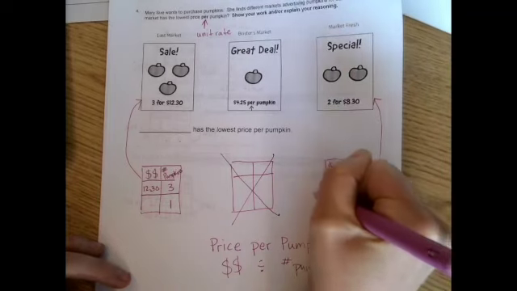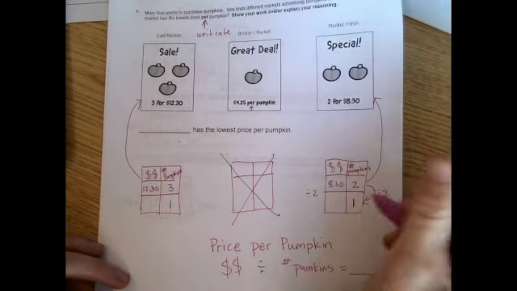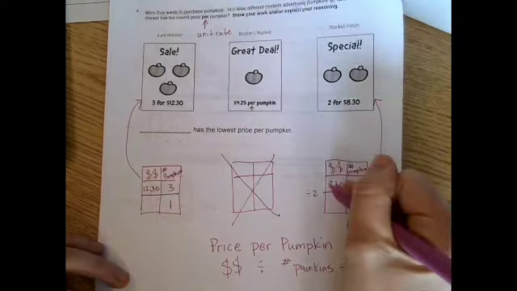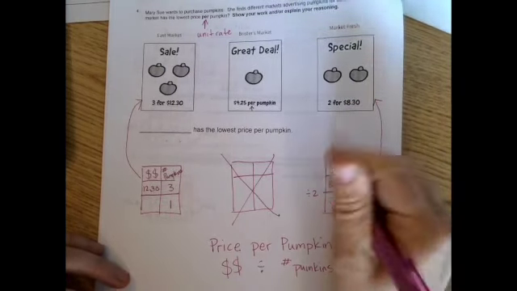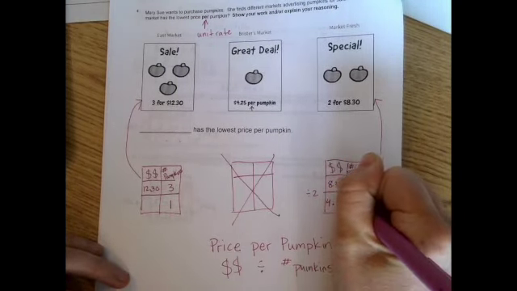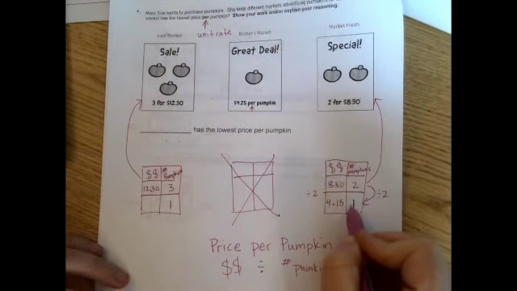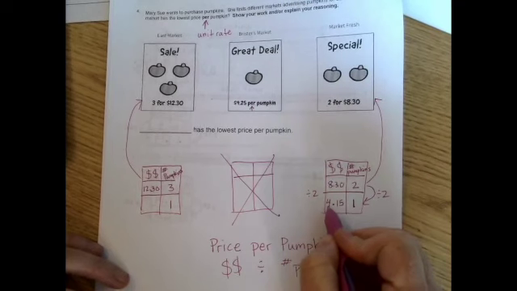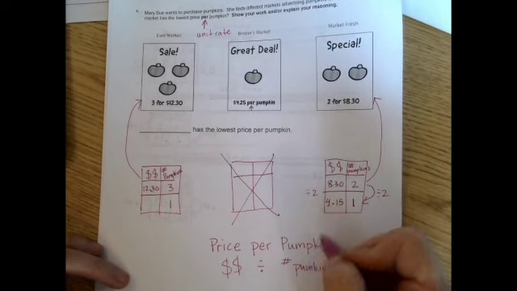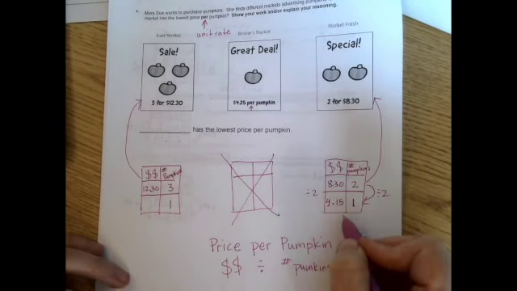Divide by 2. $8.30 divided by 2. Well, I know that half of $8 is $4. Half of 30 cents is 15 cents. So this unit rate is 1 pumpkin for $4.15, or $4.15 per pumpkin.